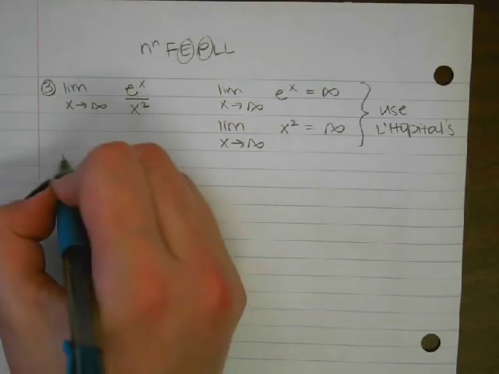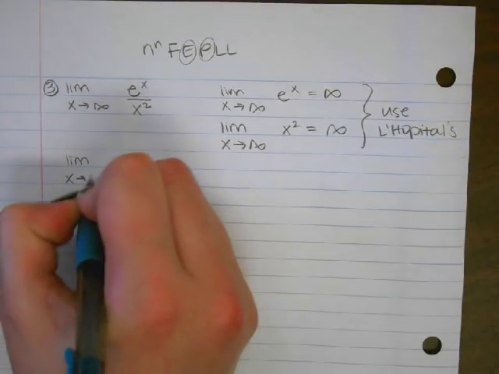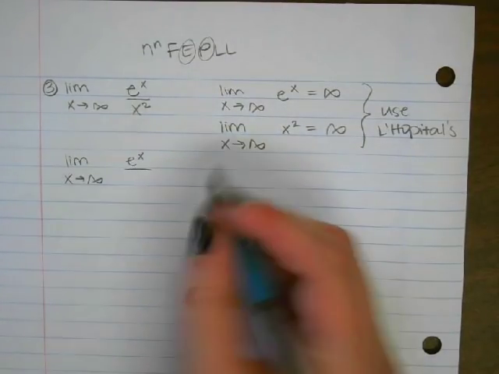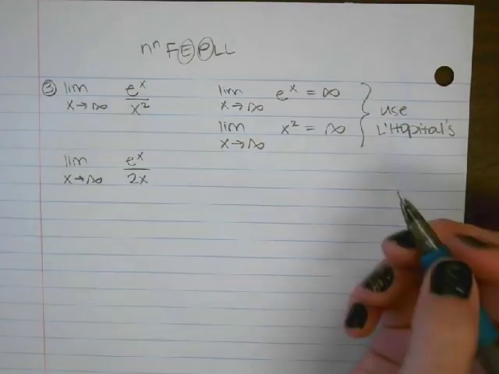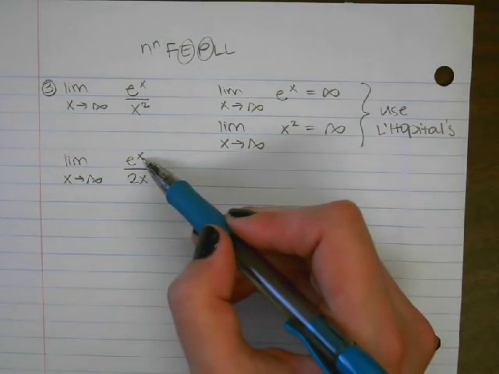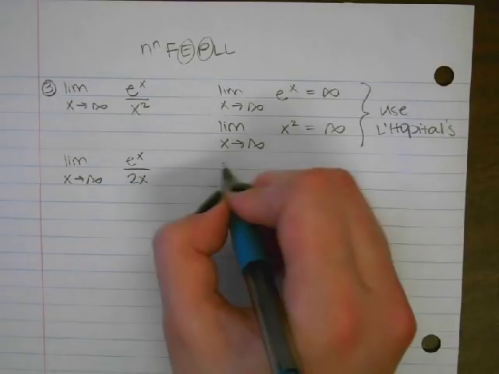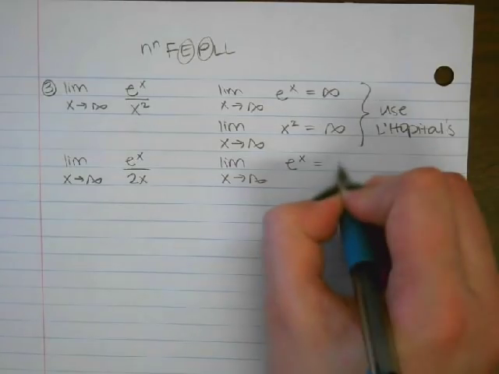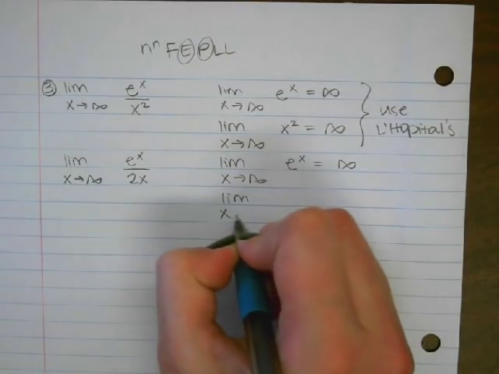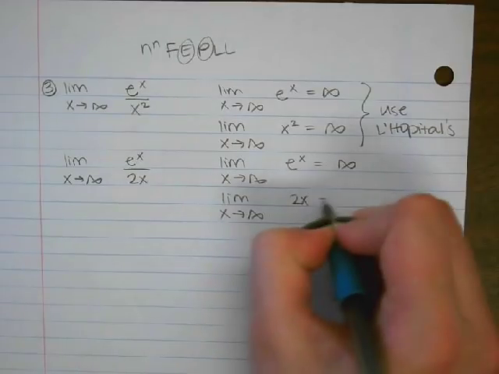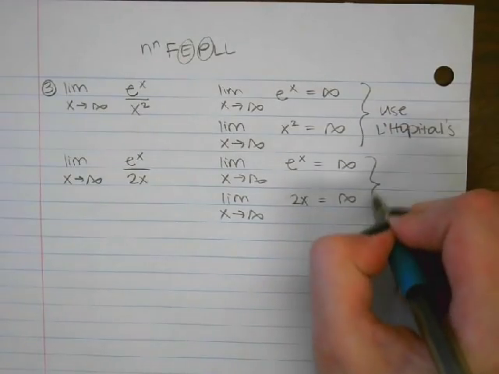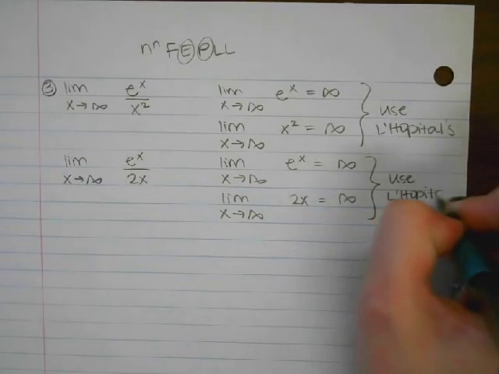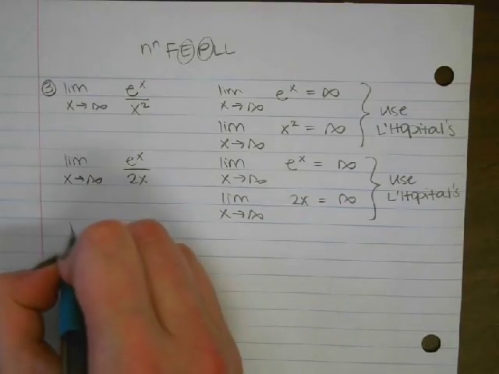And so I'm going to rewrite the problem. The derivative of e to the x is e to the x. The derivative of x squared is 2x. And again, I can see infinity on the top. If I plug in infinity, I get infinity on the bottom. So I'm going to write all this again. And again, we are going to use L'Hopital's. And I'm going to write a new problem.